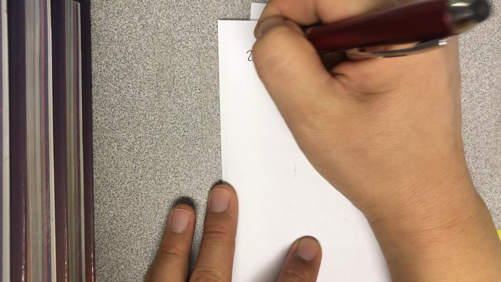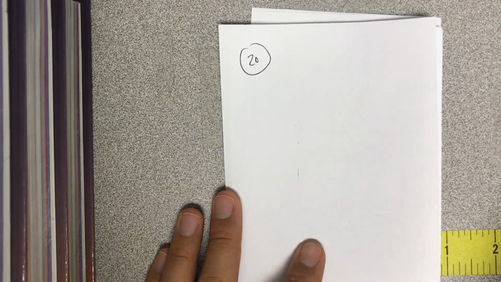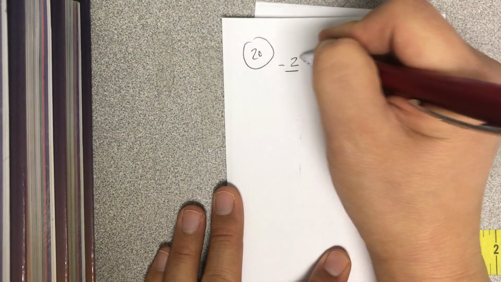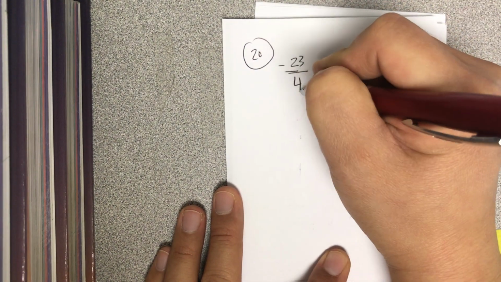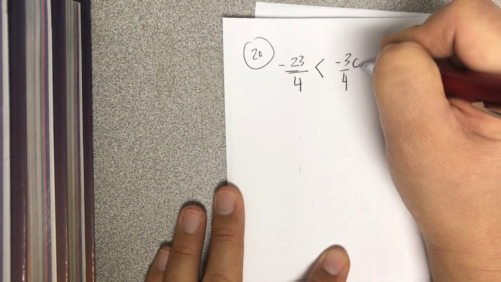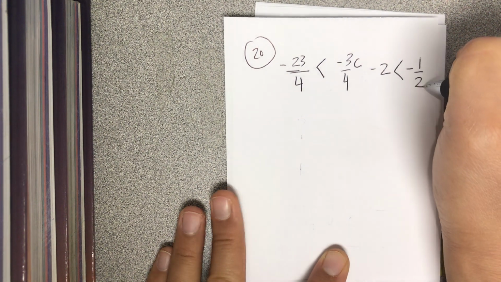Last question here is number 20. You could do this two ways, and I tried them both ways and they do work. This one is -23/4 is less than -3/4 c minus 2, which is less than -1/2.